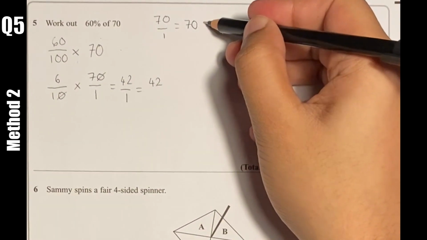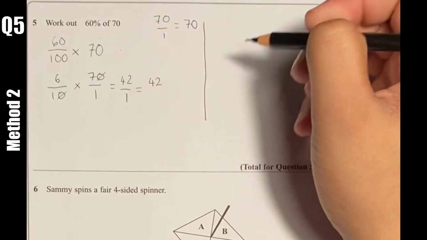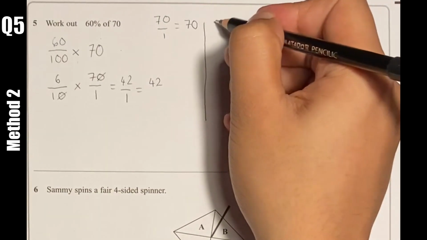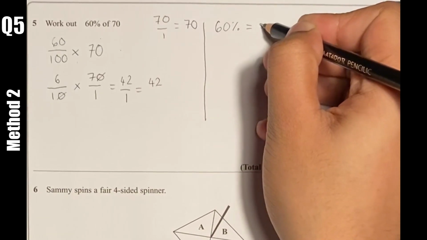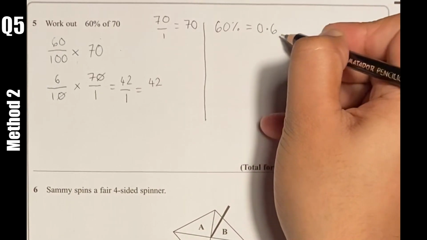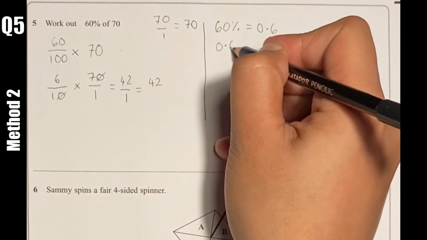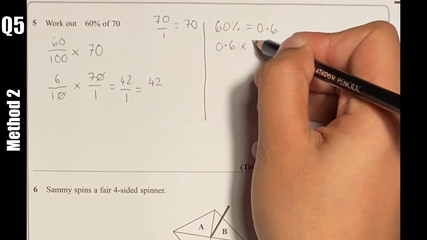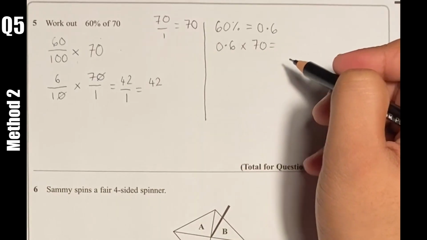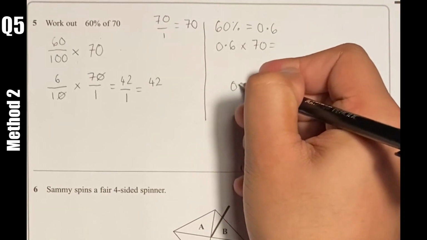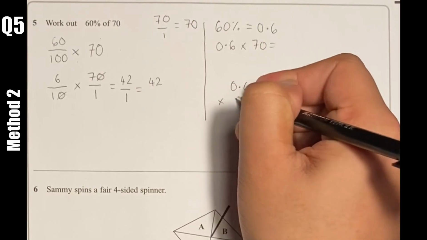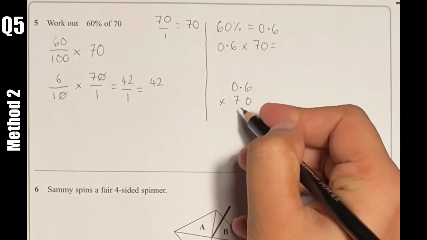The other way you can try and do this question is to take your 60% and convert it into a decimal. We can do that by dividing 60 by 100, which gives us 0.6. You then take this decimal, 0.6, and multiply it by your number, which is 70 in this case. At this point, once again, you can choose how you do the multiplication. I'm just going to use short column method, so 0.6 times 70.